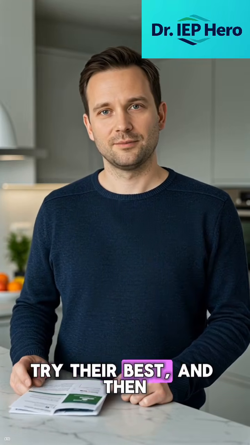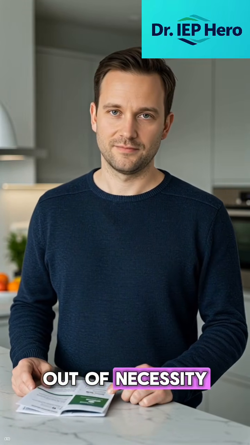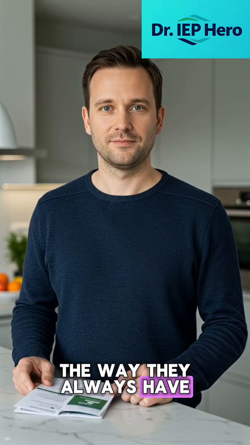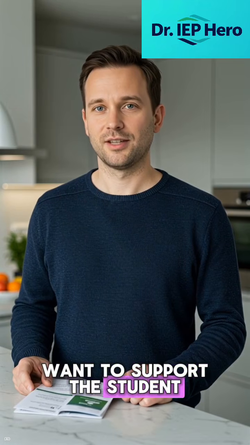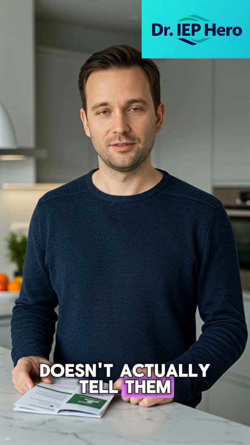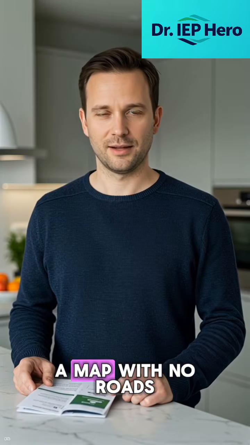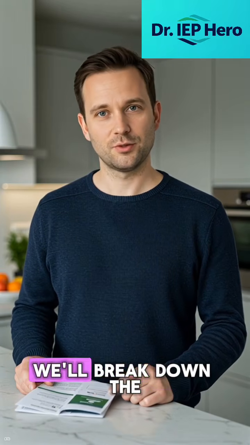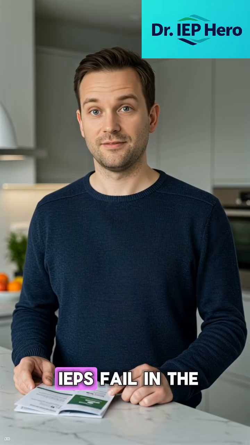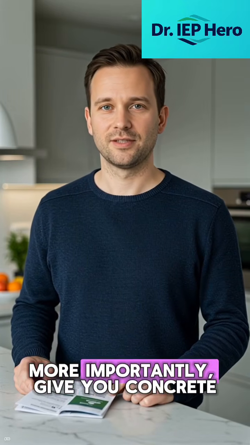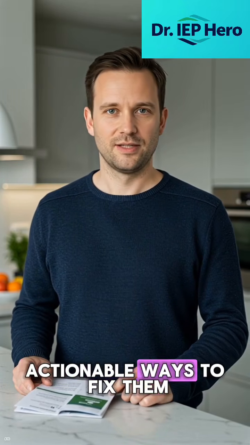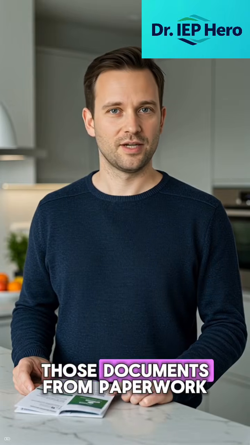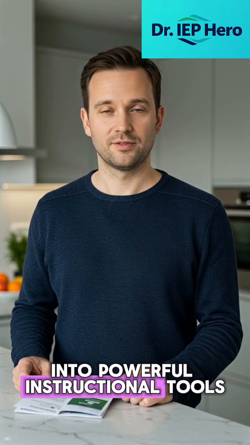Teachers skim it, try their best, and then, out of necessity, go back to teaching the way they always have. Not because they don't want to support the student, but because the IEP doesn't actually tell them how. It's like being handed a map with no roads. So today, we're going to pull back the curtain. We'll break down the 8 biggest reasons why IEPs fail in the classroom, and more importantly, give you concrete, actionable ways to fix them. We're going to transform those documents from paperwork into powerful instructional tools.